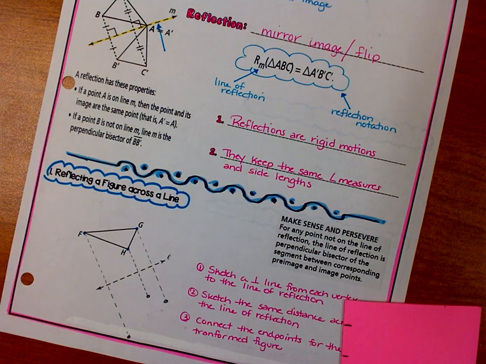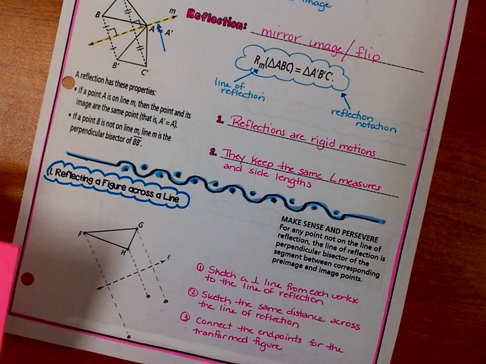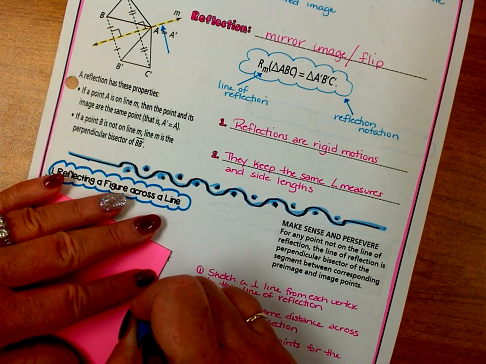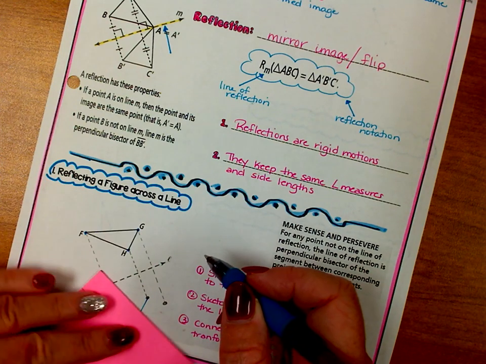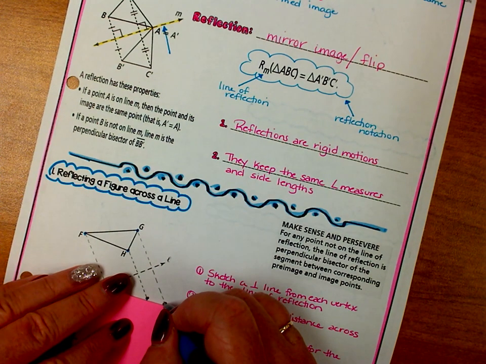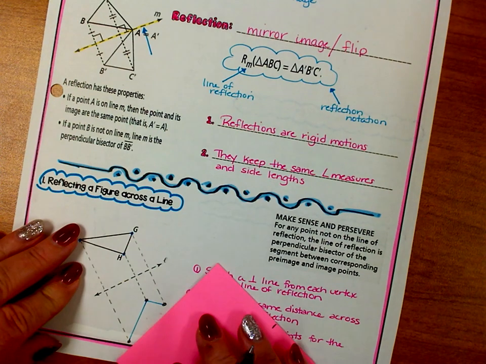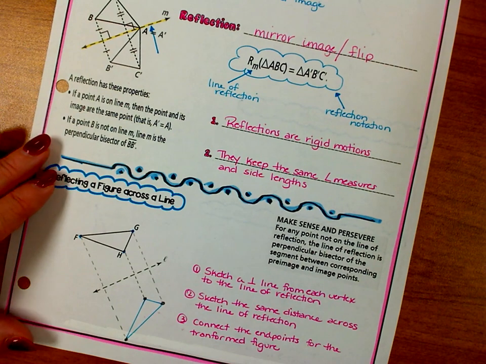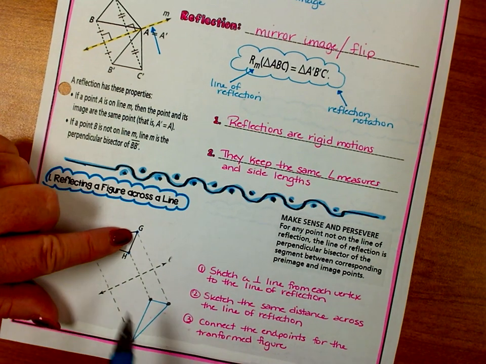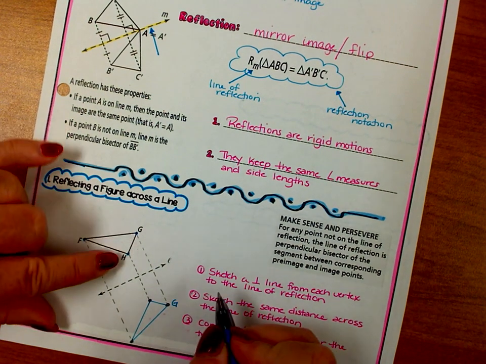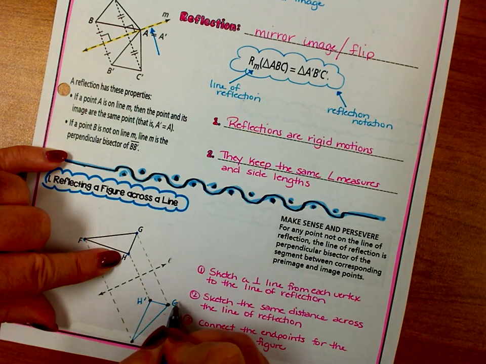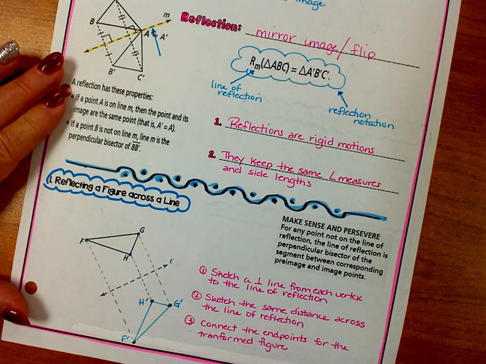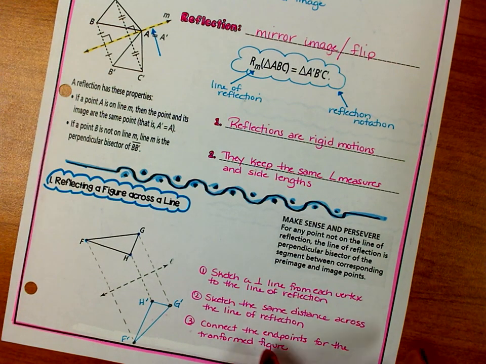Okay, now I'm going to connect my endpoints with a straight edge. So here's this one, and these two, and this one. And we're going to rename these. So G becomes G prime, H becomes H prime, and F becomes F prime. And that is reflecting a figure across a line.